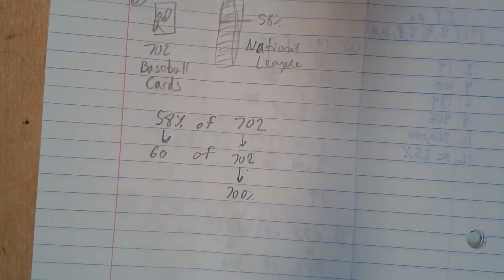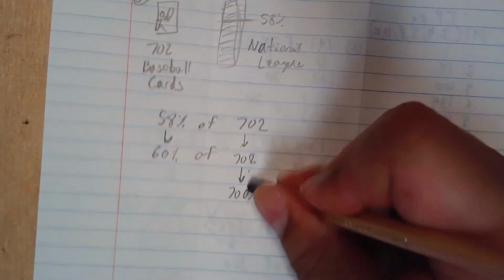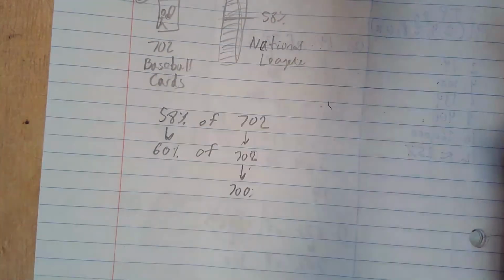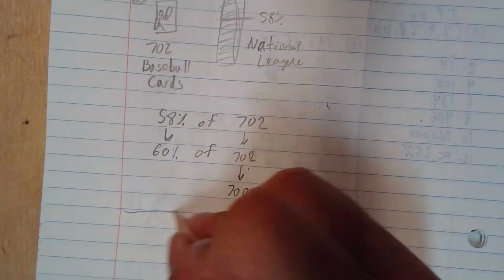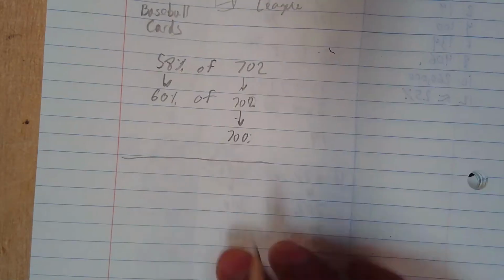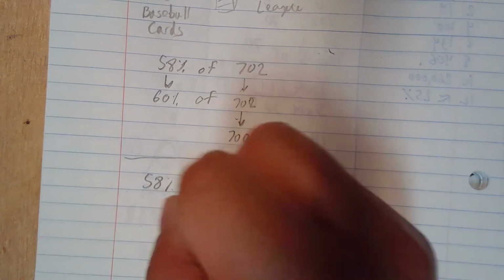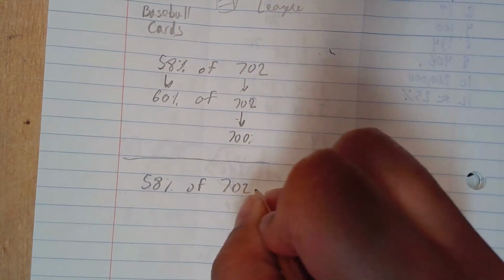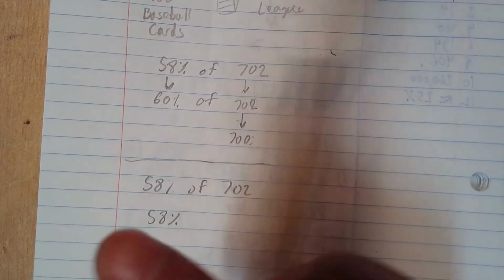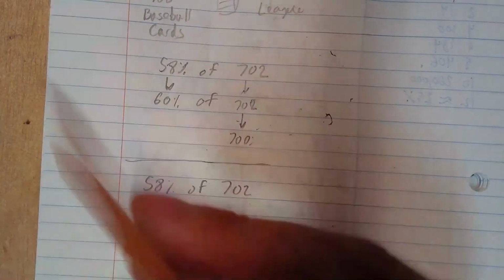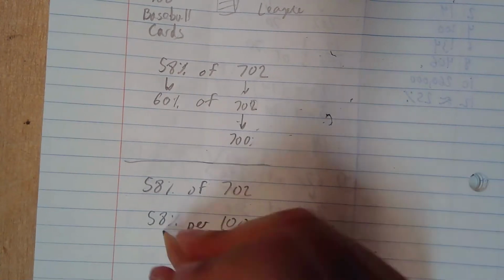Now, if we're going to do the estimated percent, we can just do what we normally did with all the other problems. I don't know why I said percent. My mistake. But that's not the per 100, is it? So let's set it up again. Don't erase it, I'm just showing you how to do this. If you want to erase it later, that's fine. 58% of 702. We want the per 100 method. 58% is 58 per 100, right? 58% is 58 per 100.